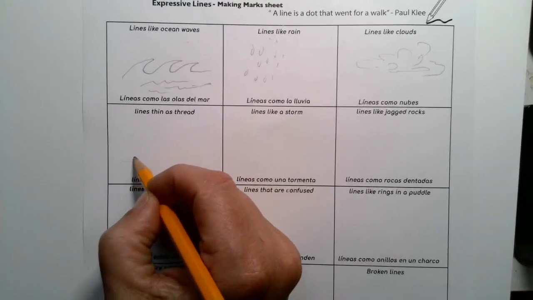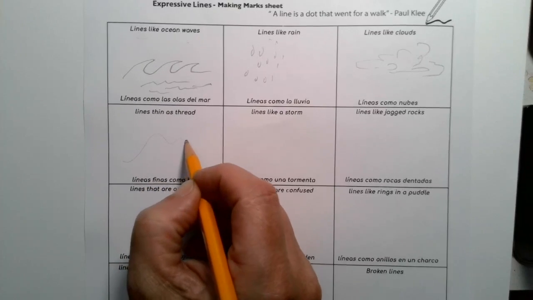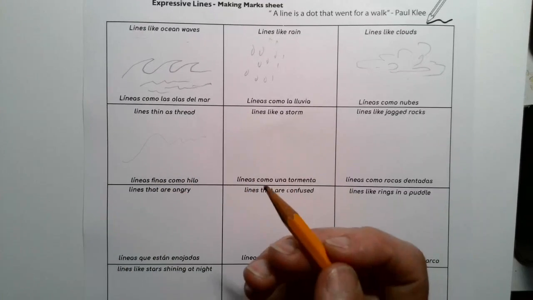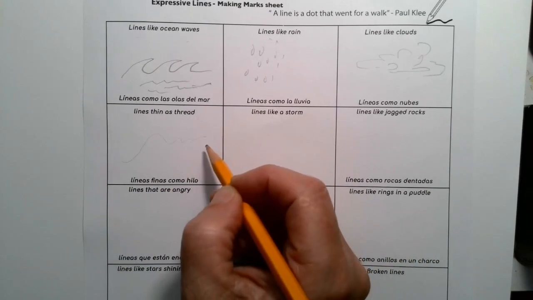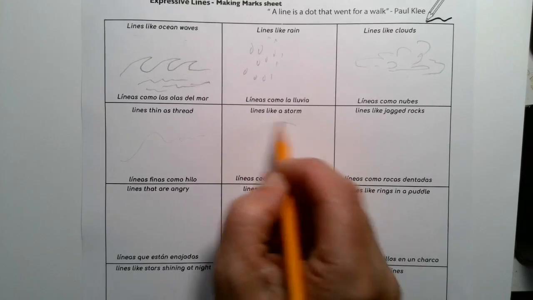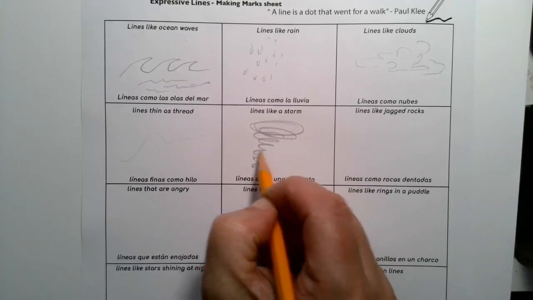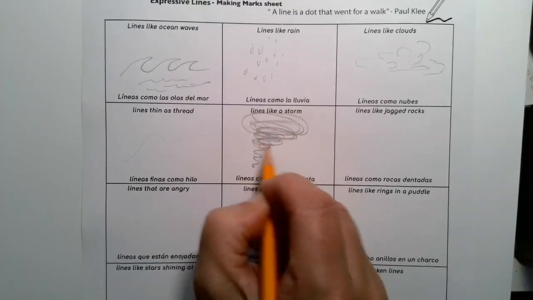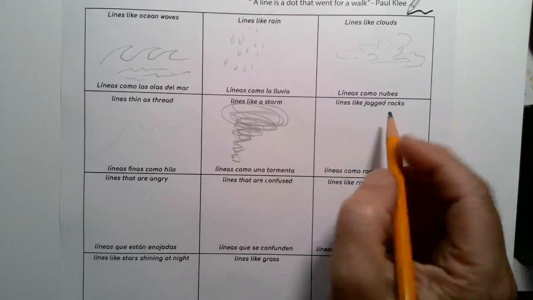When I'm doing the line of thread, I'm going to use very light pressure on my pencil because a thin line is what you want to accomplish, and you can get that better with less pressure. However, if you were doing a storm and you wanted to show a tornado, you're going to use a lot more pressure to do that.